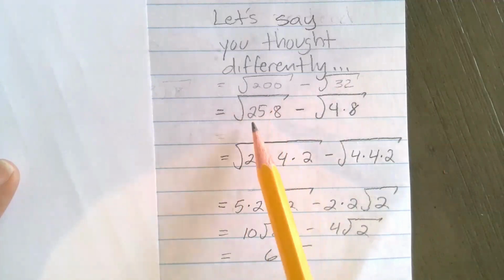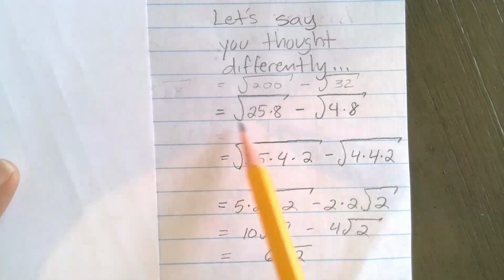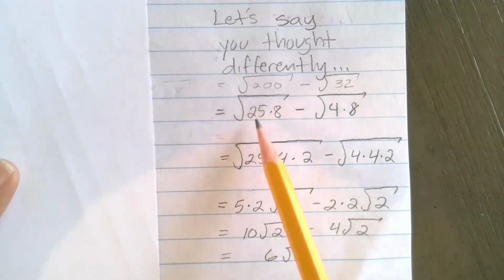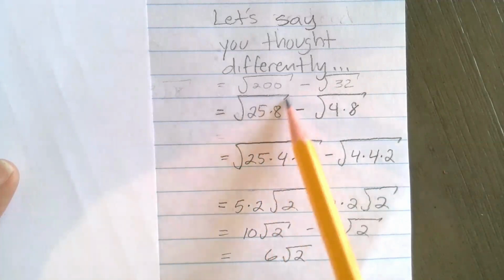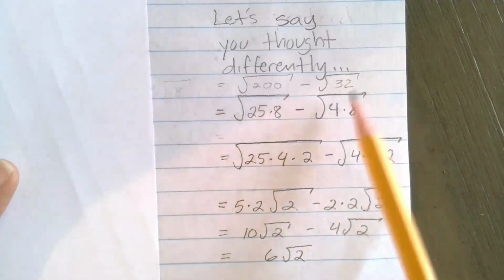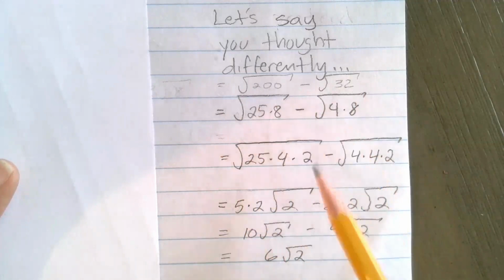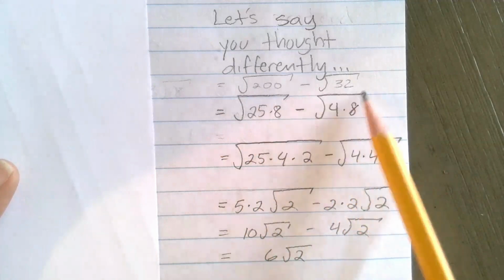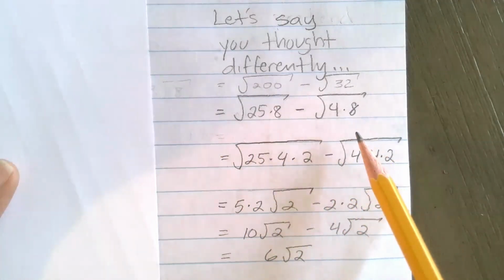You know that there's 4 25s in 100, so then you know there's 8 25s in 200. And you said, oh, great, 25 is a perfect square. Let's go. And then let's say you looked at 32 and you thought, 4. 4 is a factor of 32 and 4 is a perfect square. Excellent. So I'm going to do the square root of 4 times 8. Okay.